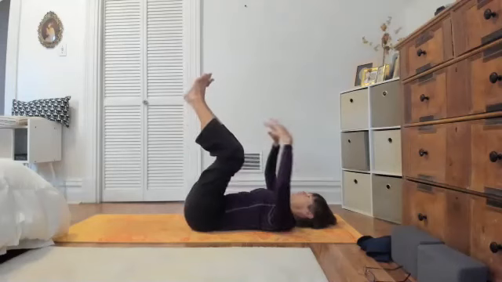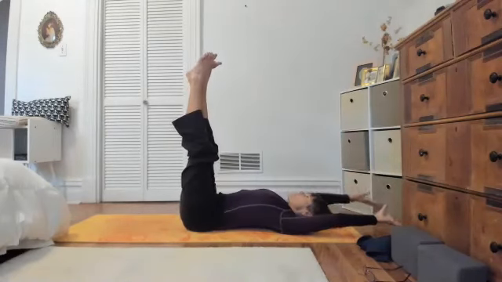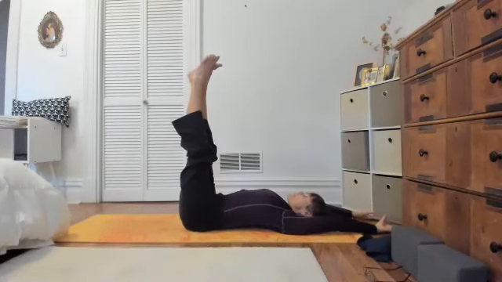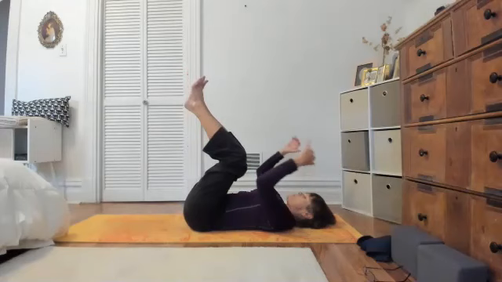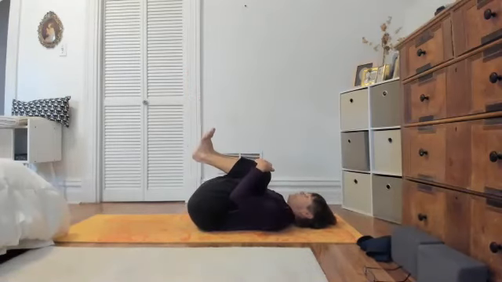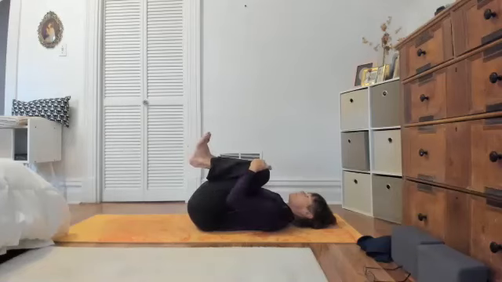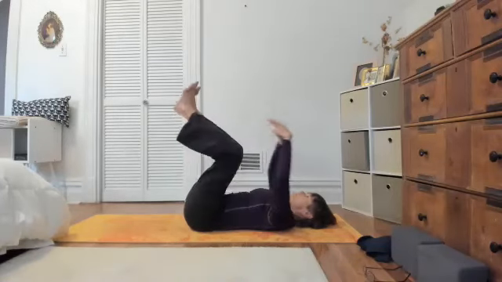So on the inhale, you'll notice with the arms lifted, that helps us to augment the structural changes. So ribs are widening, sternum's lifting. And on the exhale, as you bring your arms back in and pull the knees in, that helps us to facilitate the structural changes on the exhale.